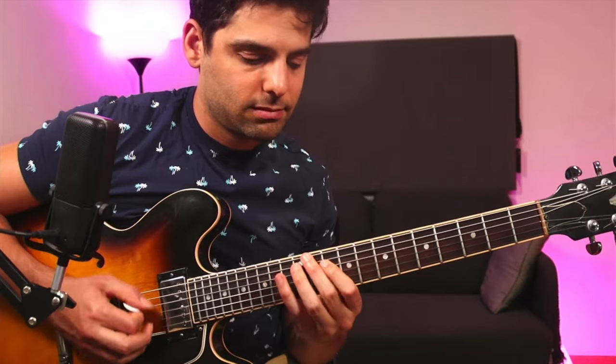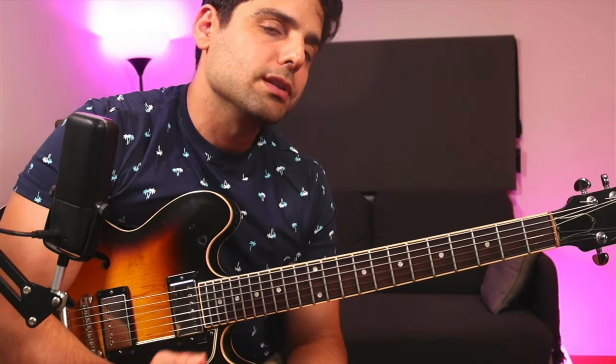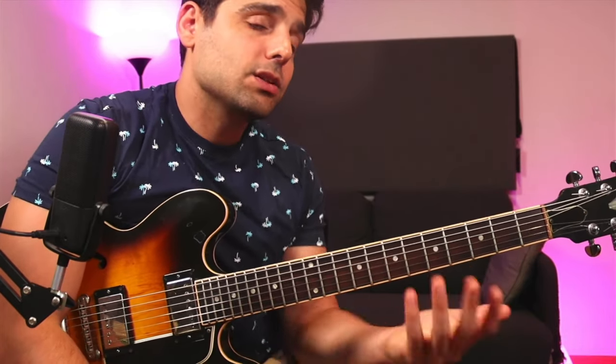And if you know all of the different positions of the pentatonic scale, you can extract those notes from the pentatonic scale to get the arpeggio. Now I know it's the other way around, but some players know the pentatonic scale more than they know arpeggios, so that's a good way to hack that.